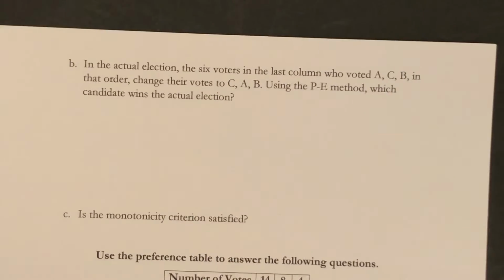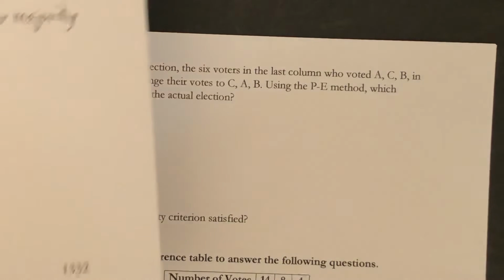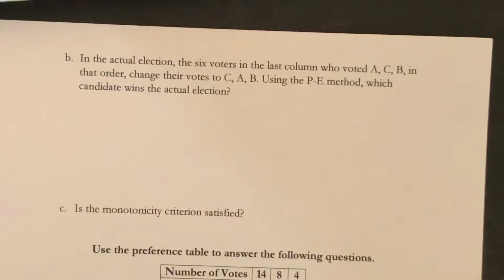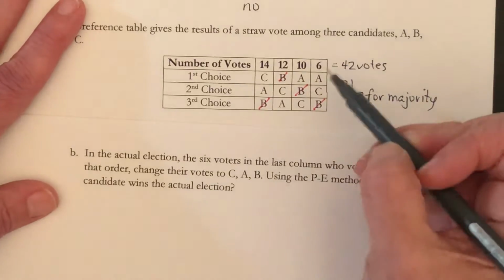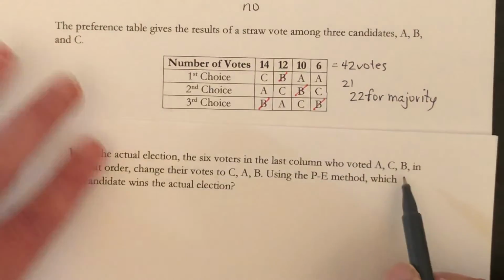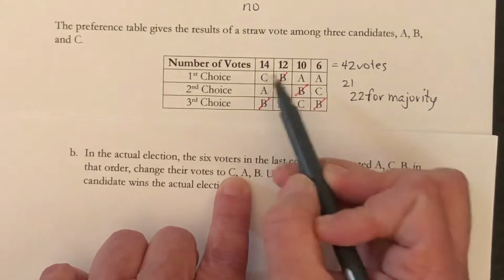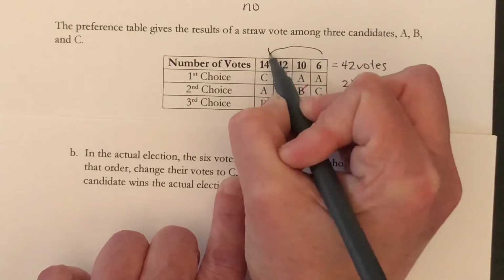Now for part B of this. In the actual election, the 6 voters in the last column who voted A, C, B in that order changed their votes to C, A, B. Using the plurality with elimination method, which candidate wins in the actual election? So what I'm going to do is put this back on here, and it says that the ACB changes to CAB, which is right here. So these 6 get added to right here.